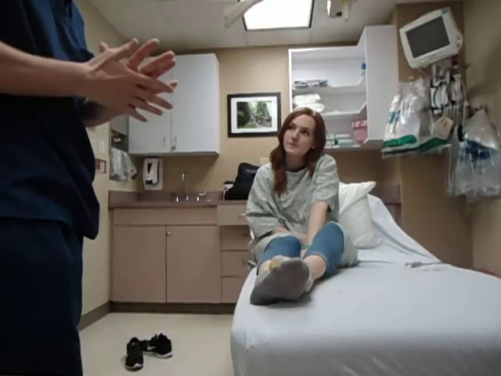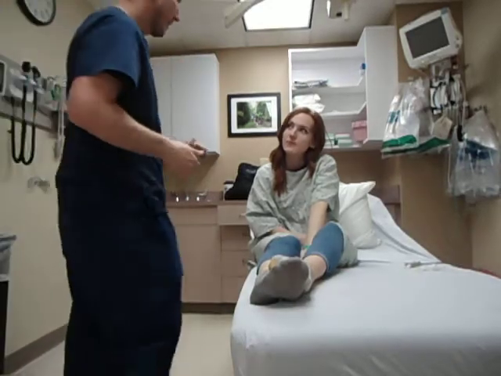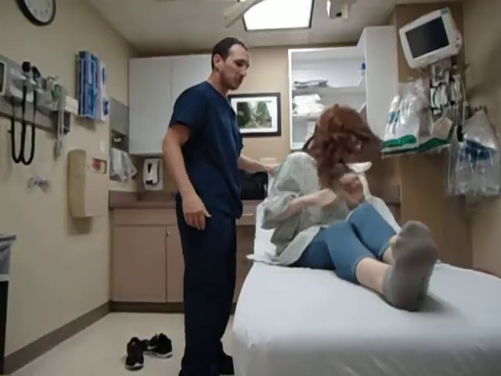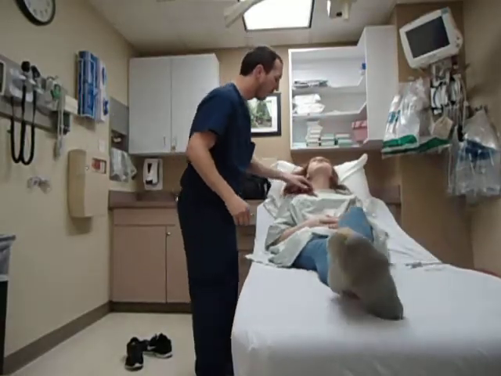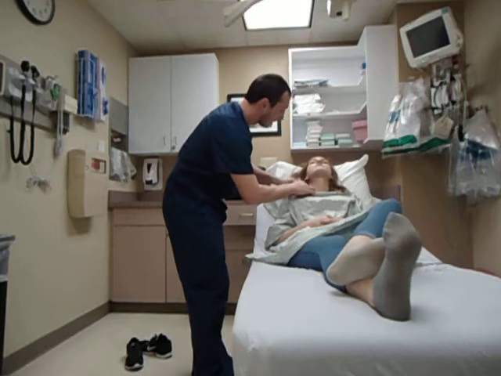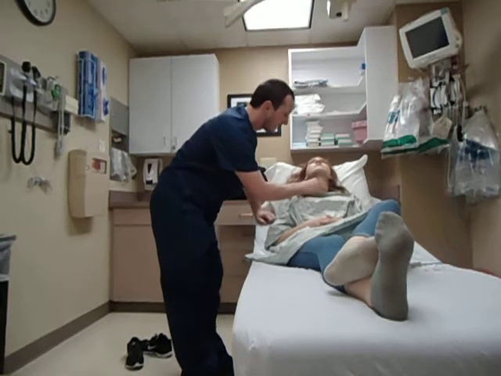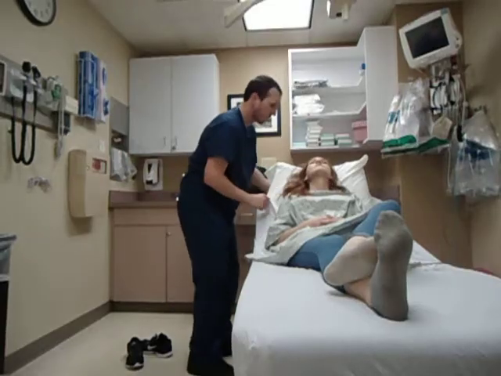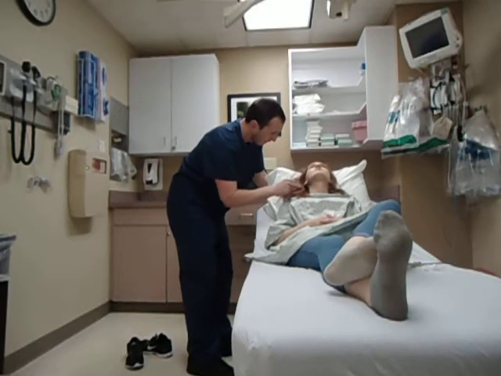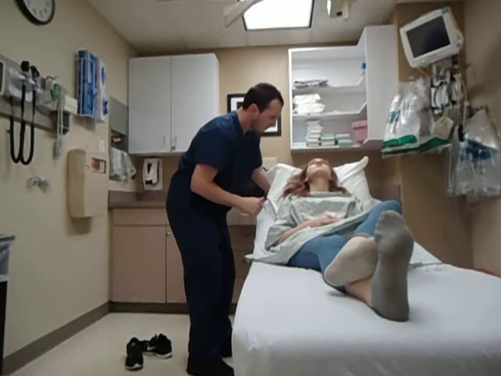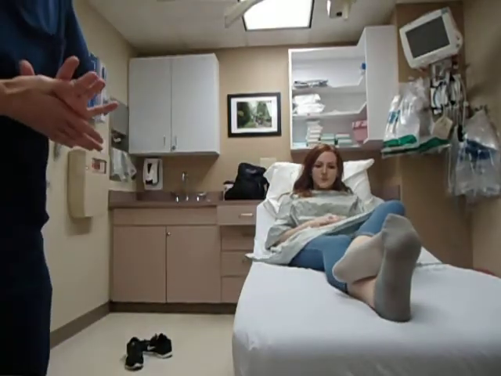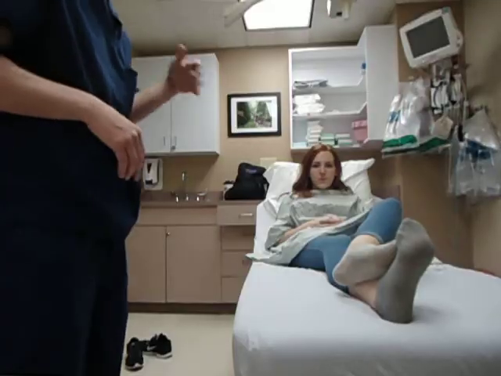So I'm going to go ahead and have my patient lay back, and I just want to check out her neck a little more thoroughly. I'm checking to see if there's any jugular venous distension, which I don't notice anything sticking out at me, which should be 4 centimeters or less.